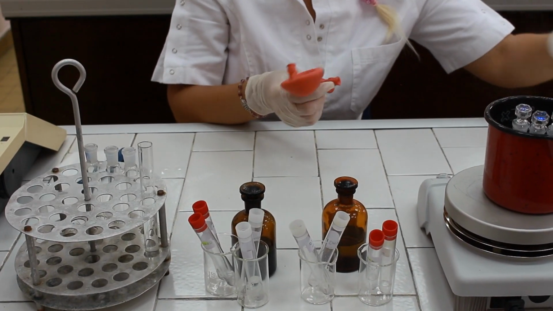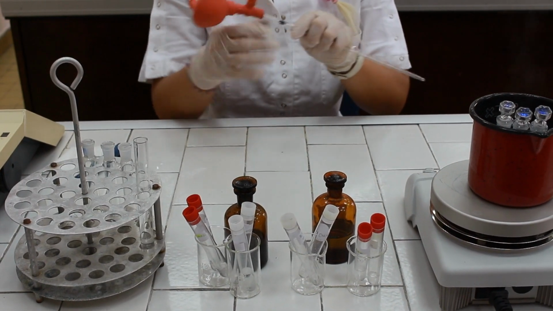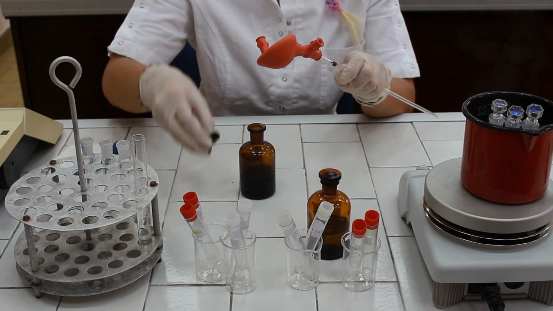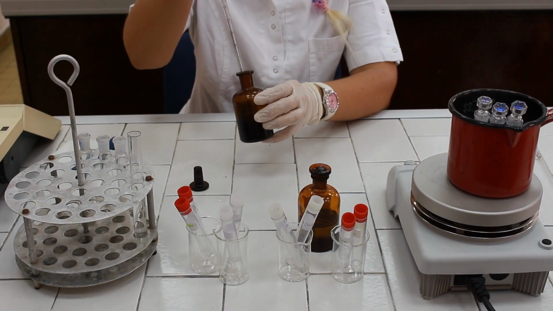Now we need to pipette 2 milliliters of orcinol reagent to each of those test tubes.